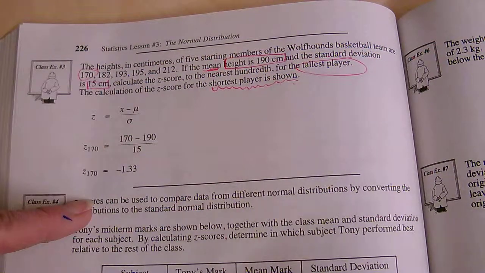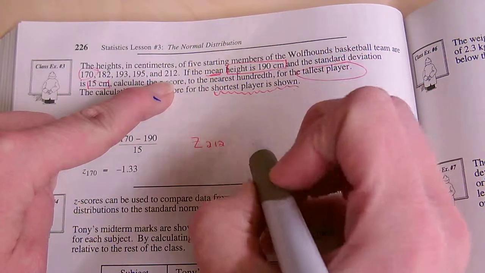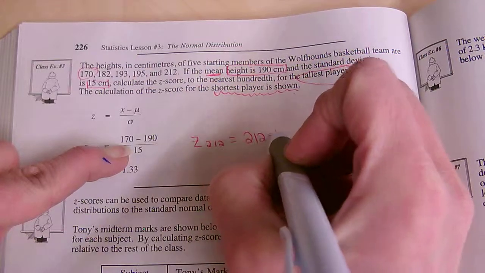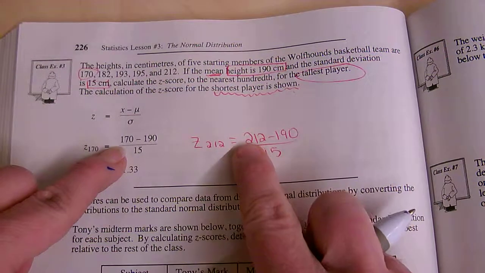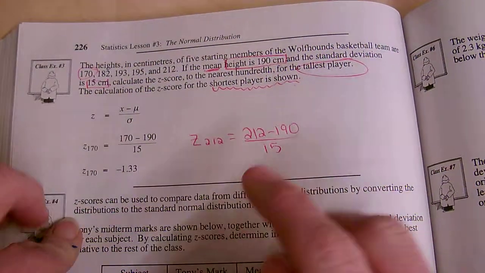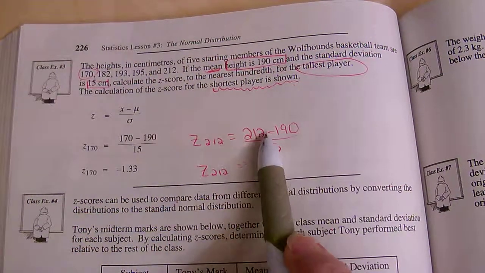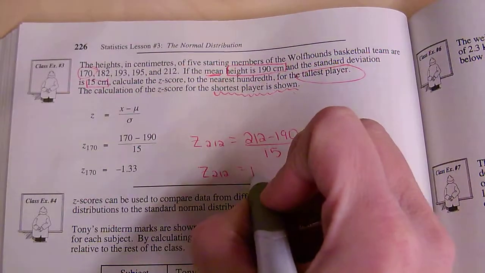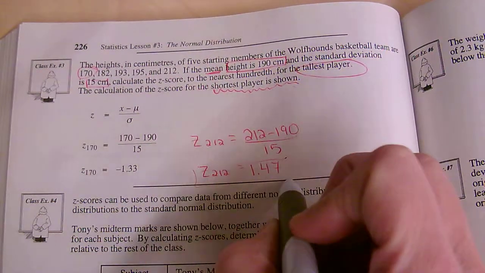So this is our template. We're going to do exactly the same thing. Okay, our tallest player is 212. So then we just go 212 minus that 190 over 15. So see how those are exactly the same. The only thing that changed was the specific data value. So then when you actually plug this into your calculator, 212 minus 190 divided by 15, you should get 1.47. Okay? So that's the answer to class example 3.